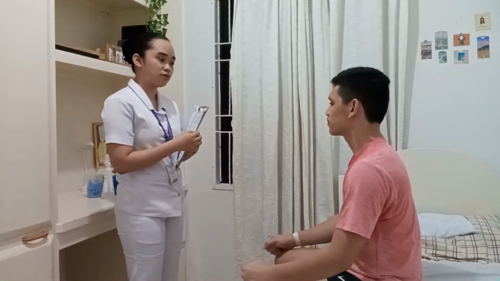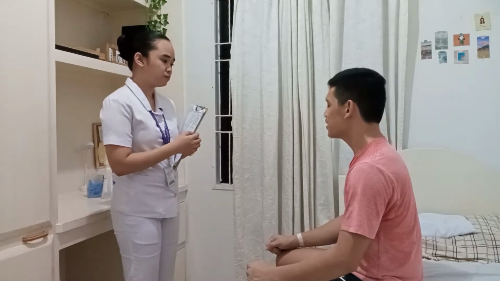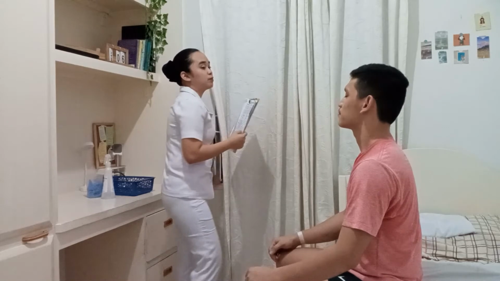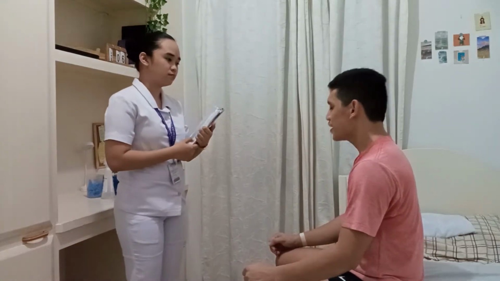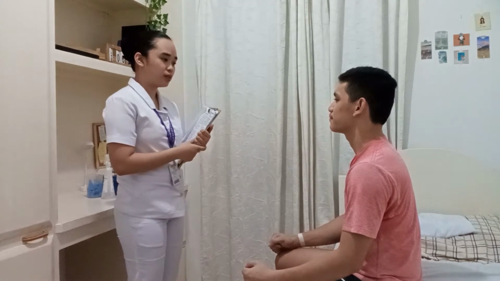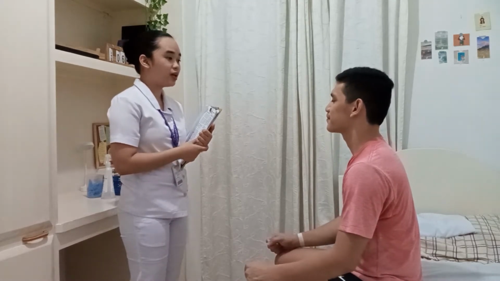Okay, so Mr. Patrick, is it okay if I close the curtains to provide you with some privacy and keep away from disturbances? Yes, go ahead. Okay. How about the room temperature? Are you comfortable with it? Yes, I'm comfortable with it. Okay, how about your position right now? Are you comfortable with it? Yes, I'm good.